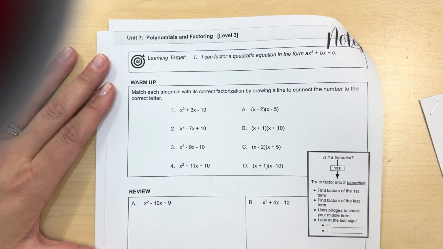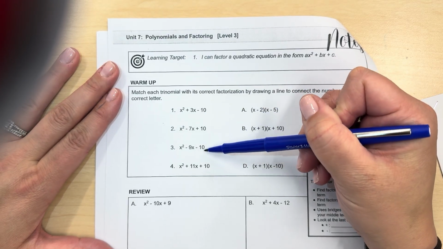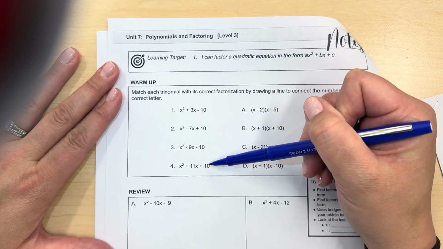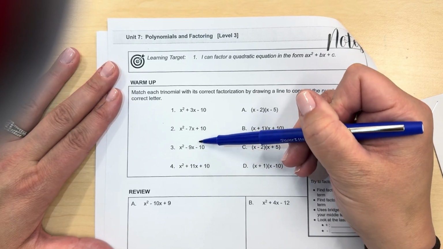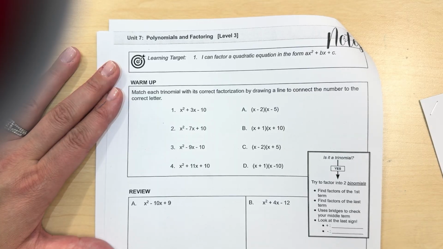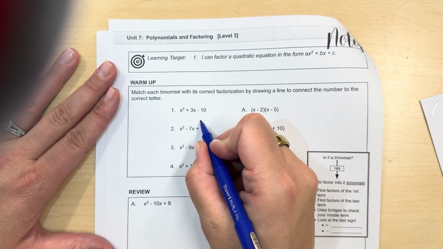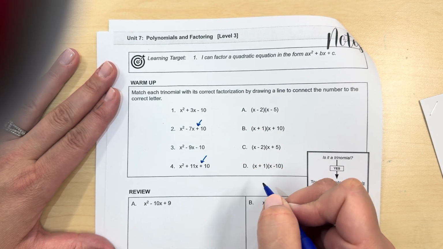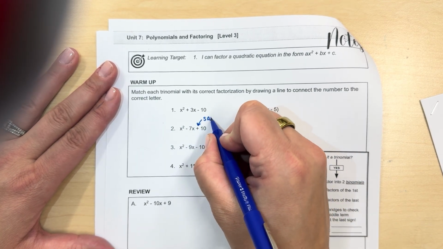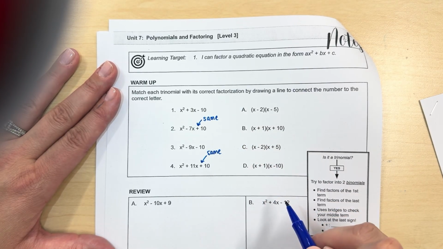Okay, if you did this properly, this is really tricky because for every single one of these, we're looking for factors of 10. However, all of their middle terms are different and the signs that they end with are different. So to me, the easiest way to start is to look at the last sign. Here, the last sign is a plus sign, and here the last sign is a plus sign. That tells me that the signs inside of a factored version need to be the same.